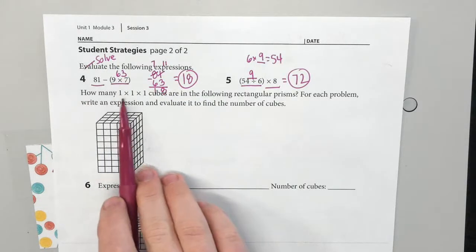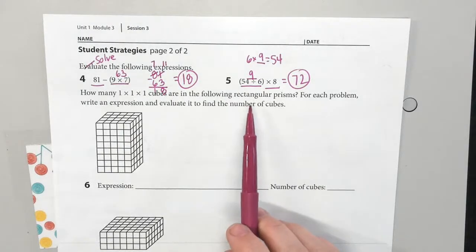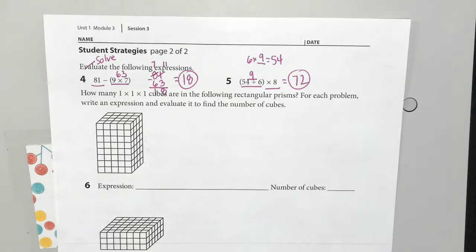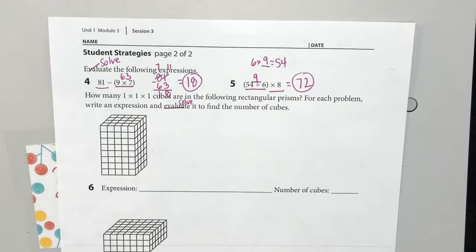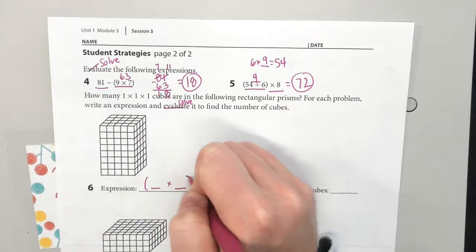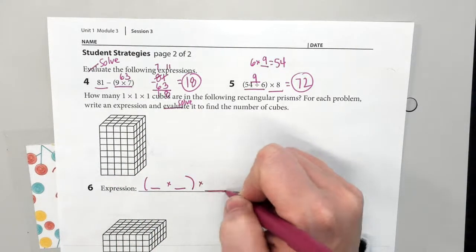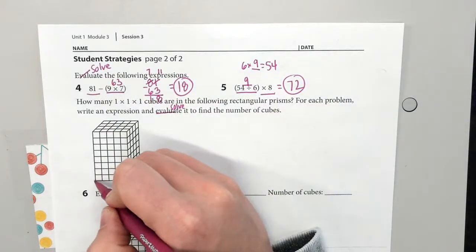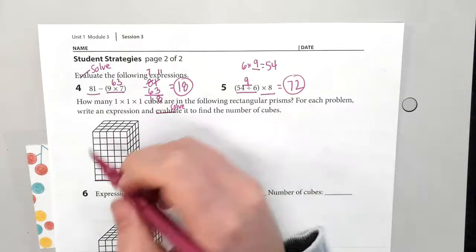Okay. How many 1 times 1 times 1 cubes, so how many of these cubes are in the following rectangular prism? For each problem, write an expression and evaluate it to find the number of cubes. Again, evaluate means solve. So first, the expression itself is the dimensions. And we know we have to take base times the height to equal how many total number of cubes. So let's find the dimensions of the base.